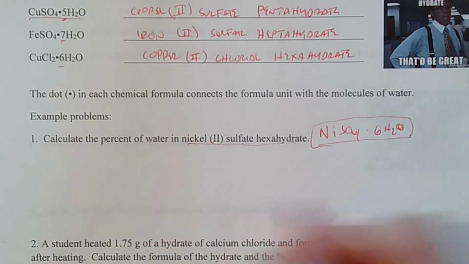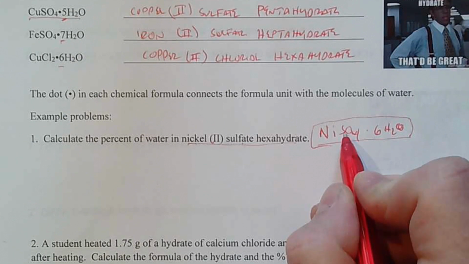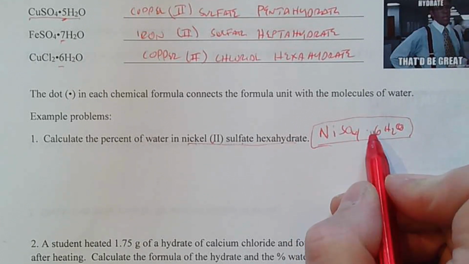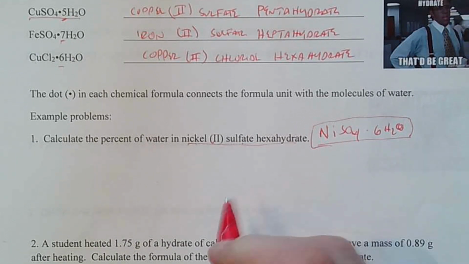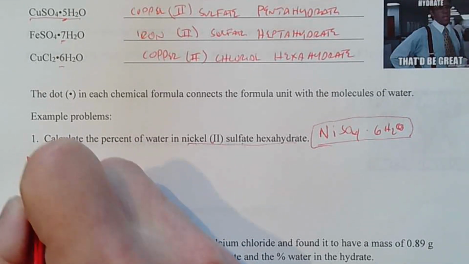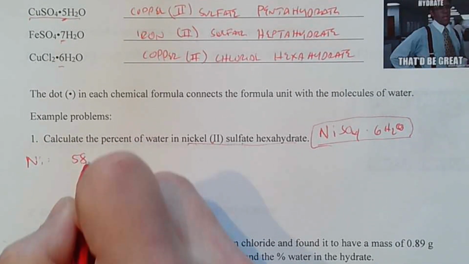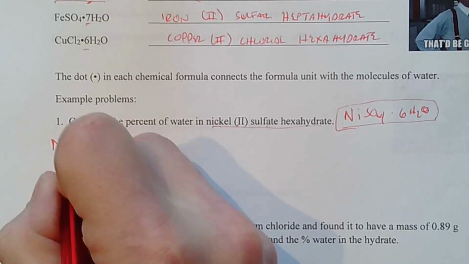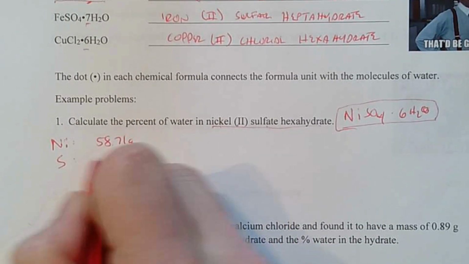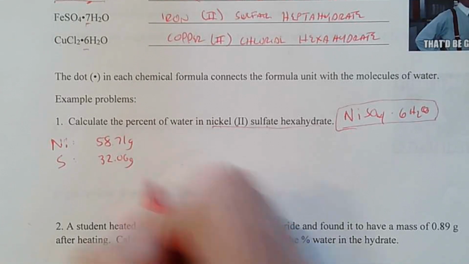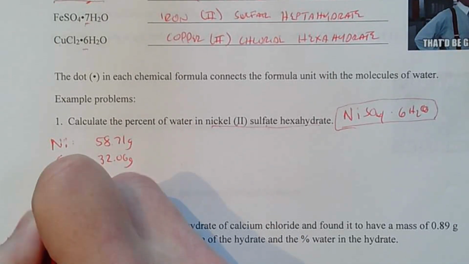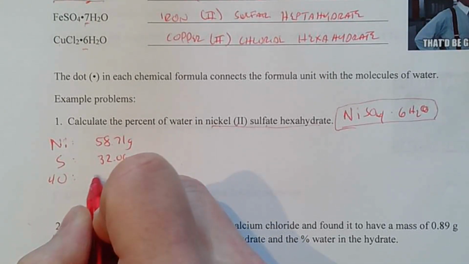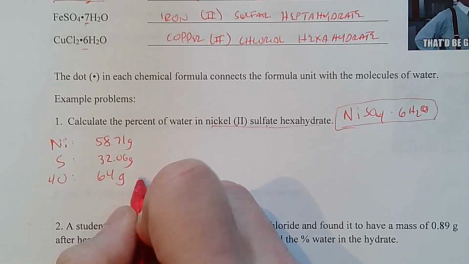Okay, so the first step is we need to figure out the molar mass of nickel 2 sulfate and the 6 waters. So we've got 1 nickel, which contributes 58.71 grams. We've got 1 sulfur, 32.06 grams, 4 oxygens, so that's 4 times 16, roughly 64 grams of oxygen.